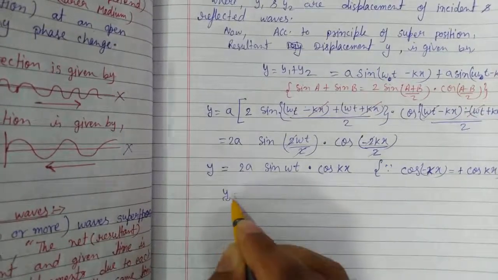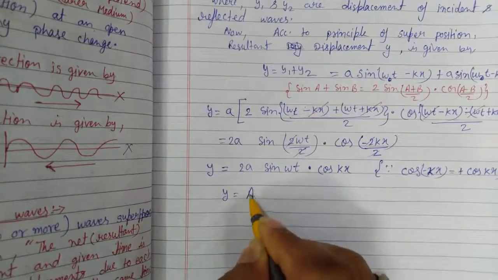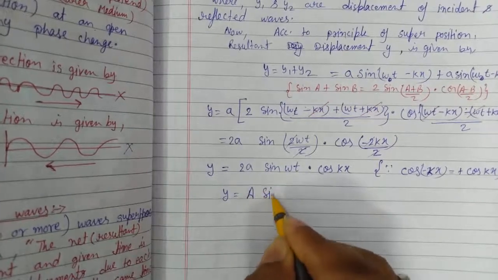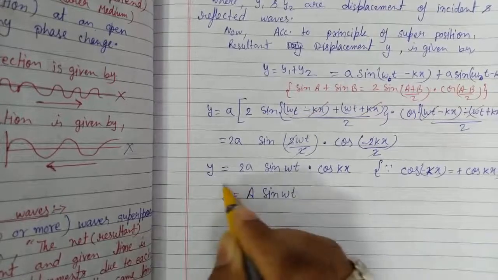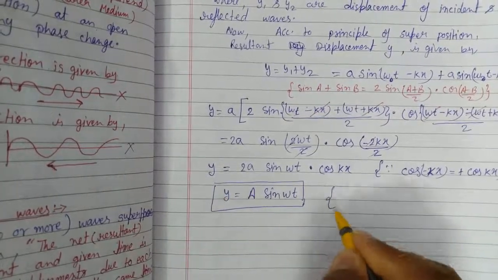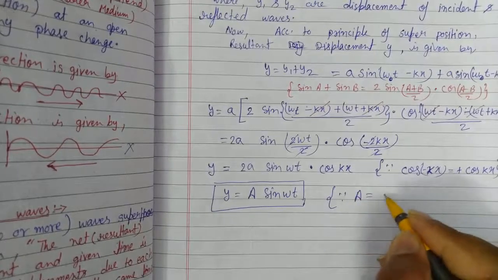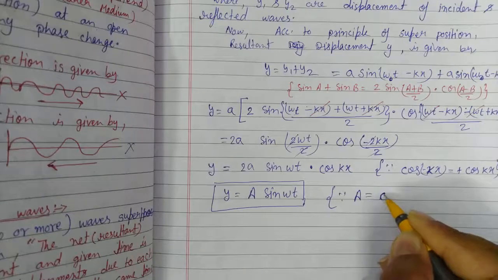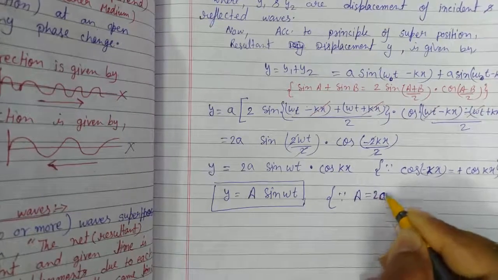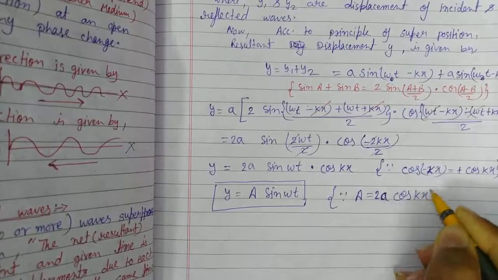Now here y equals A sine omega t, which is an oscillatory function, where A equals 2a cos kx.